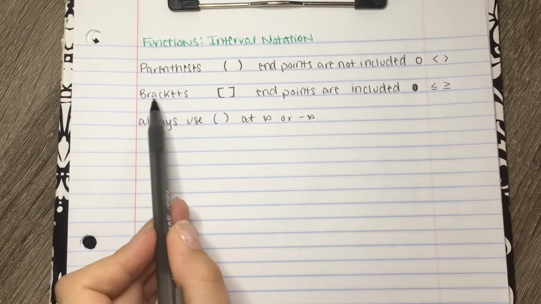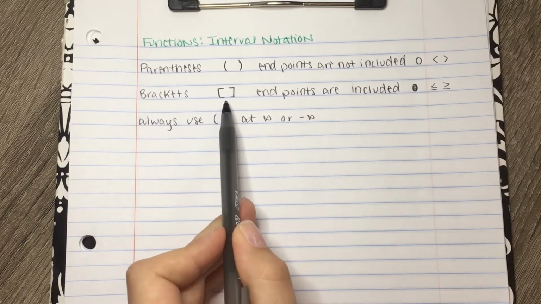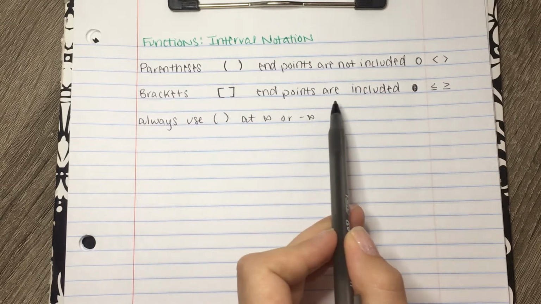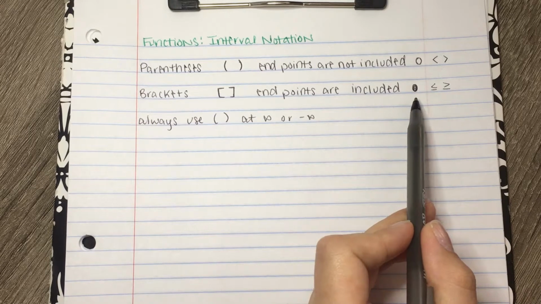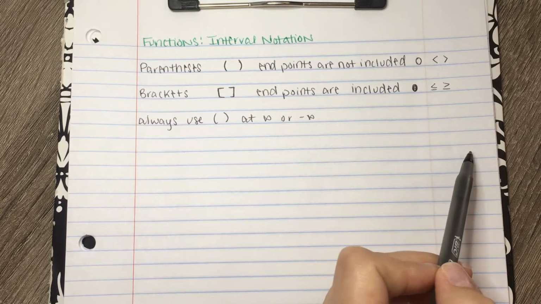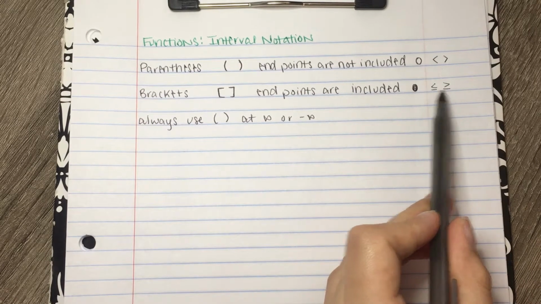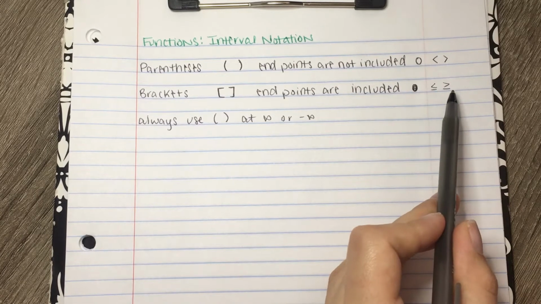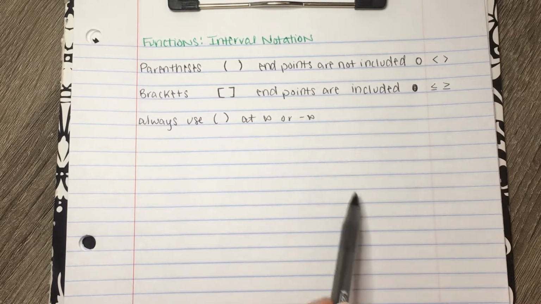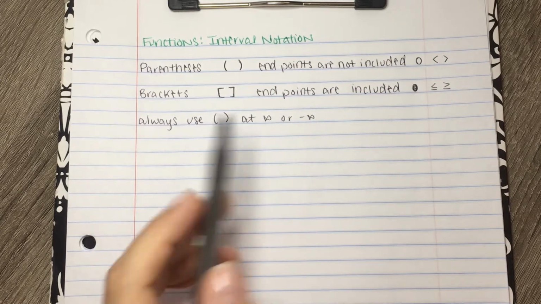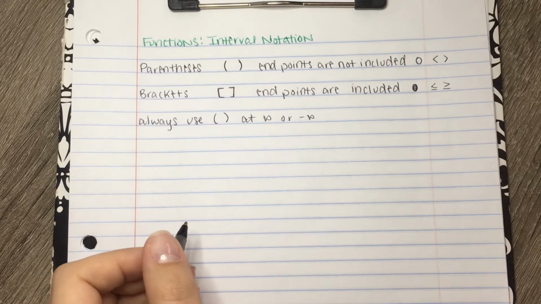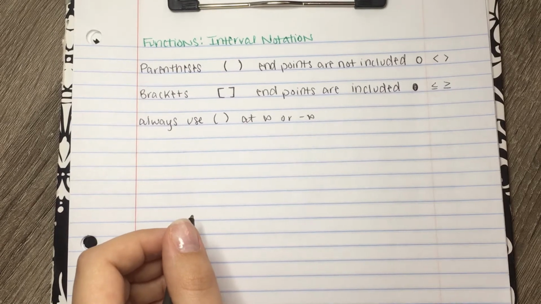And then our next symbol is going to be our brackets, and here you could see our symbol for brackets, and we use them when our endpoints are included, and we do have a closed circle maybe on that graph, and then in your inequality you are inclusive with that less than or equal to, greater than or equal to, including those endpoints. And then lastly, we always use these parentheses at infinity or negative infinity. We never include infinity or negative infinity.